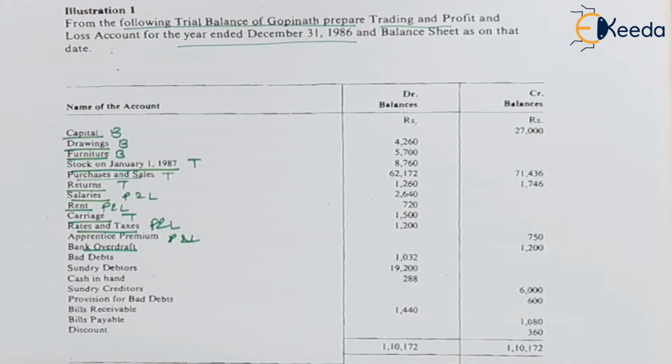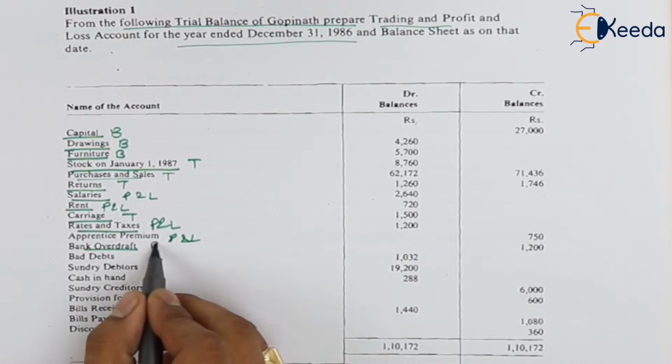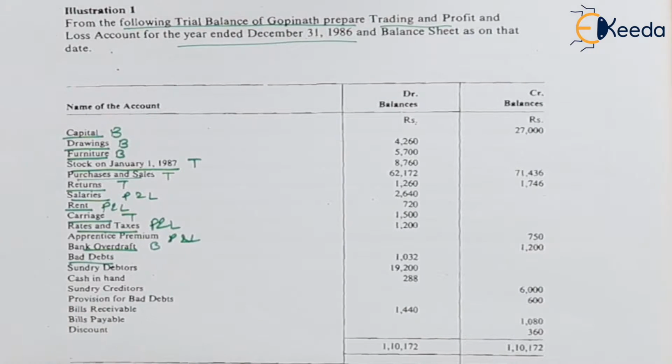Bank overdraft. Now when we talk about bank overdraft, we'll keep this category aside for now as it is a liability, hence will be a part of balance sheet liability side. Bad debts, which is a part of profit and loss account, there will be certain items related to provision for doubtful debts which will be taken care by this trial balance item.